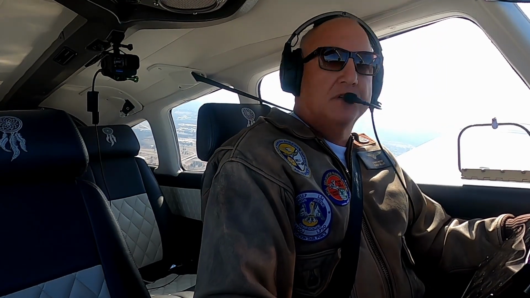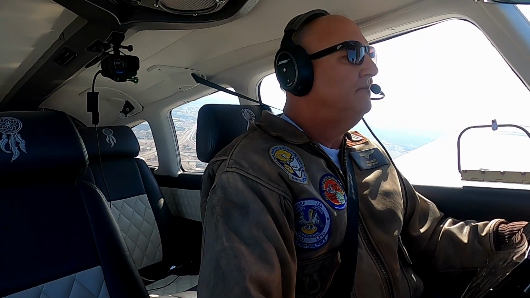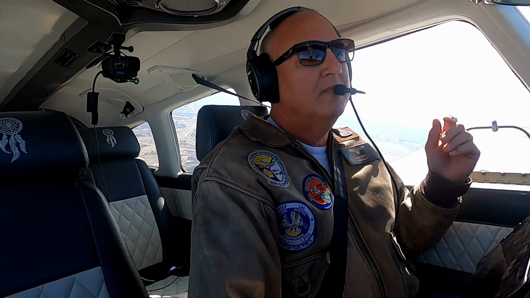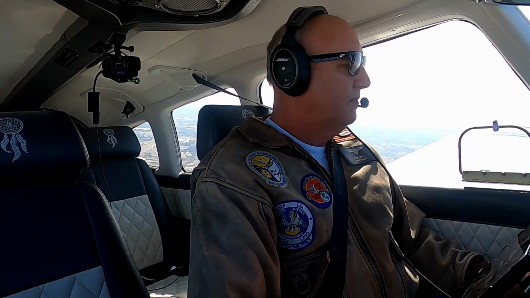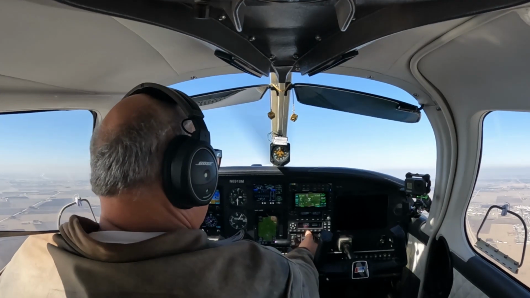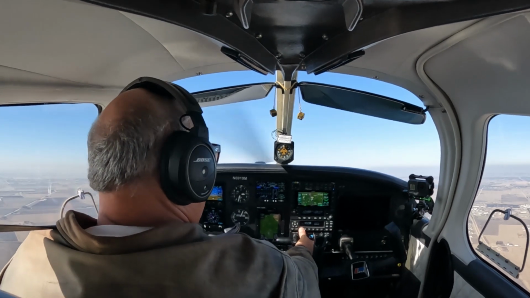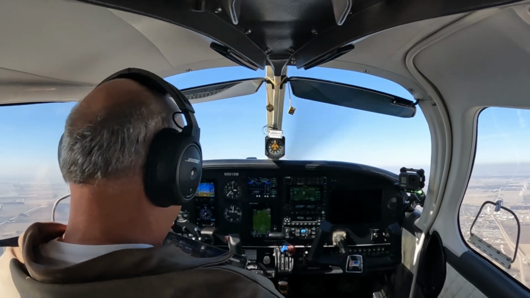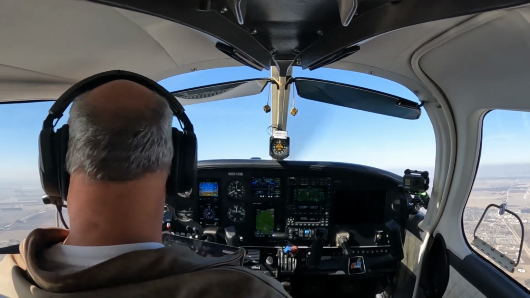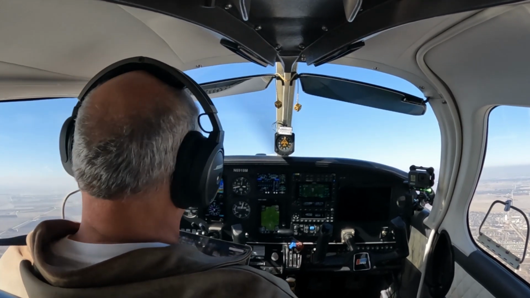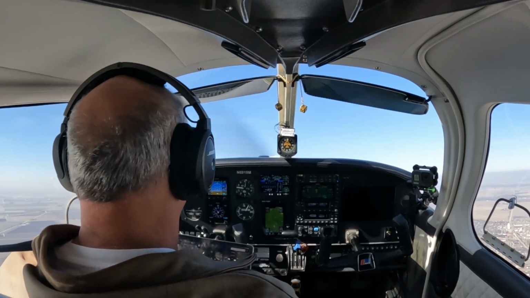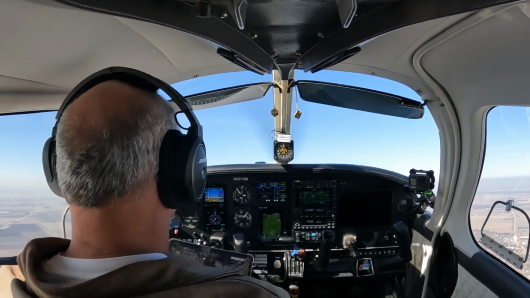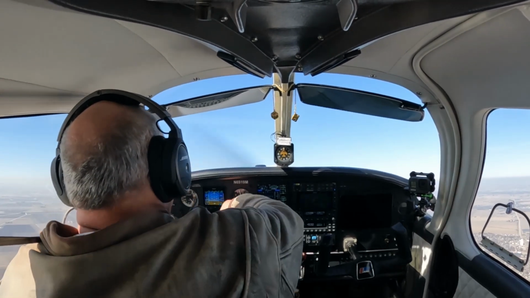Quad Cities approach, Dakota 6919 Mike. November 6919 Mike, Quad City approach, block 4,532, say altitude and intentions. 4,532, passing through 2,500 for 4,500. I'm going to go to 8C4 Tipton and turn around and come back to Davenport. November 6919 Mike, radar contact 1 mile north of Davenport Airport, Quad altimeter 2993.